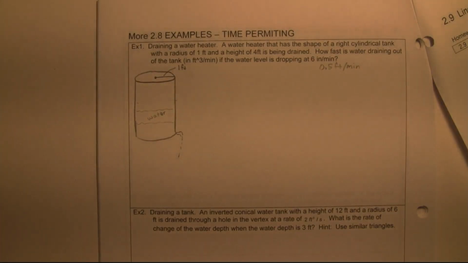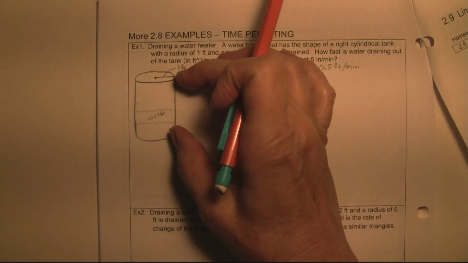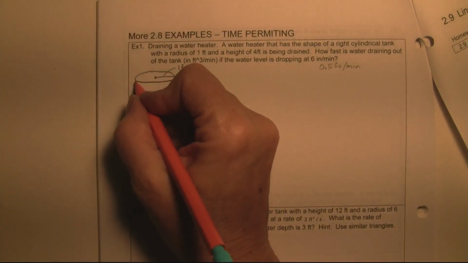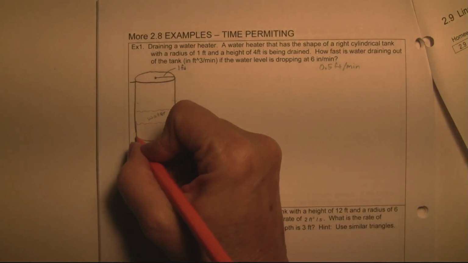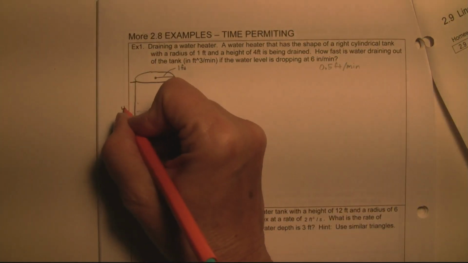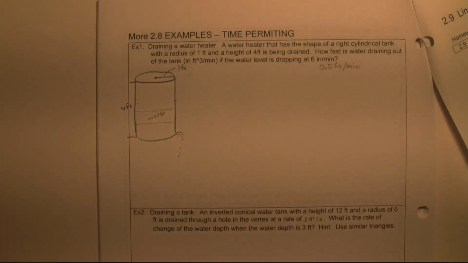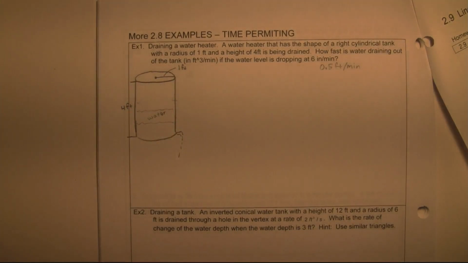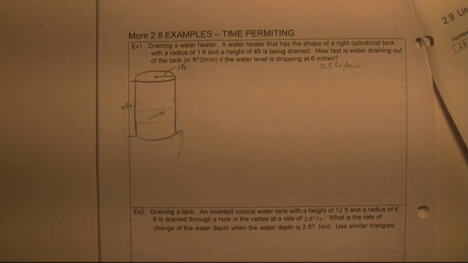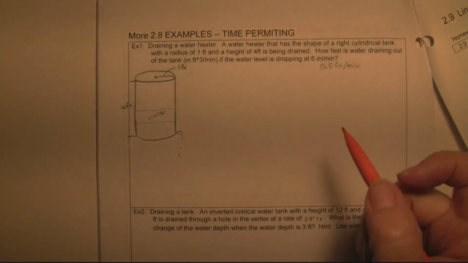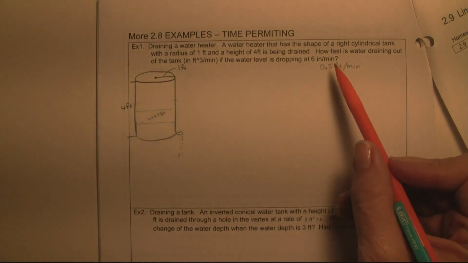The water heater itself is 4 feet. So 4 feet is the height of this water heater, but that's not the height of the water. The water heater stays 4 feet. It doesn't change. As we drain water out, the water heater doesn't get smaller. Just the level of the water does.